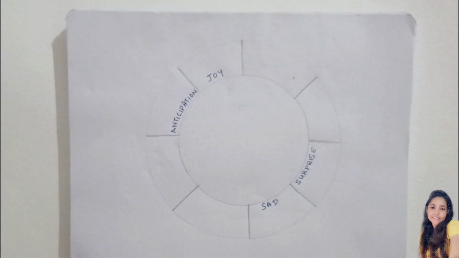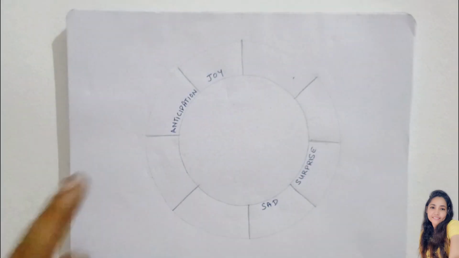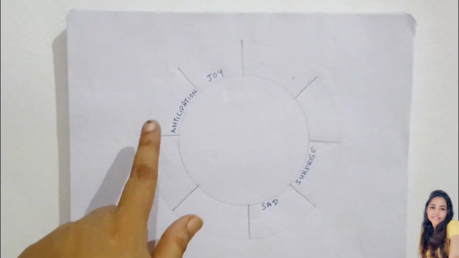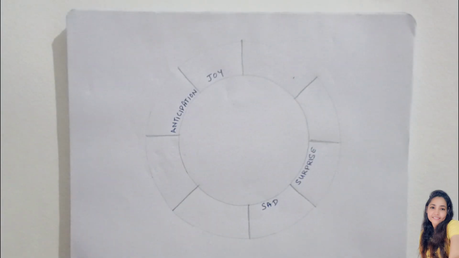That particular feeling arises because of the emotion called anticipation. So anticipation means the feeling of waiting for something for which you already have a context. However, surprise is something which you have no context for.